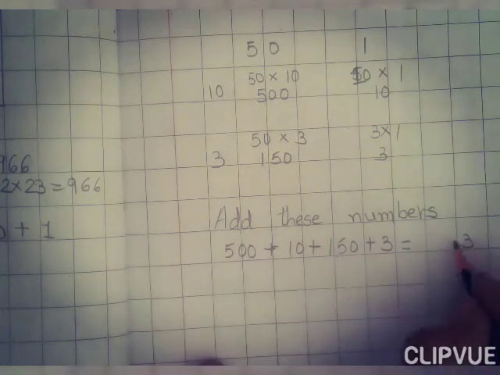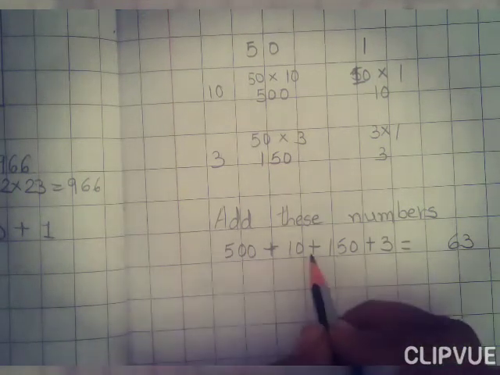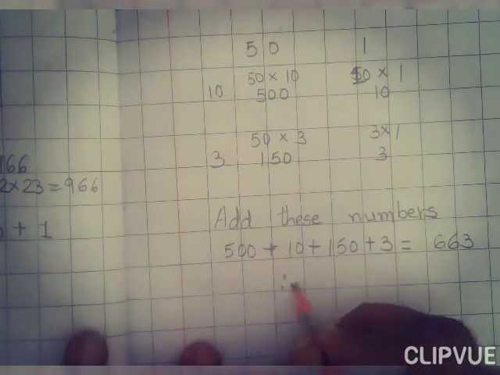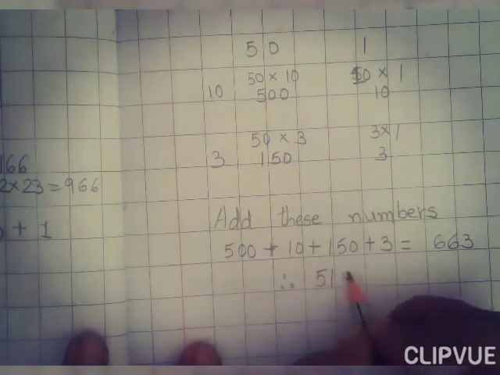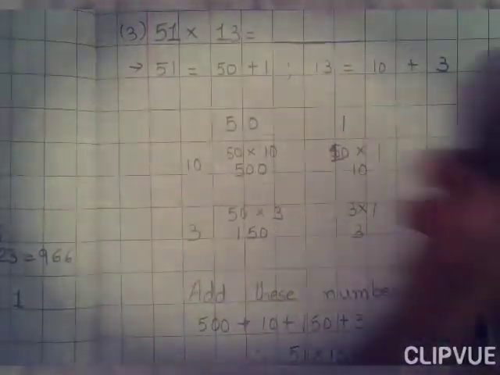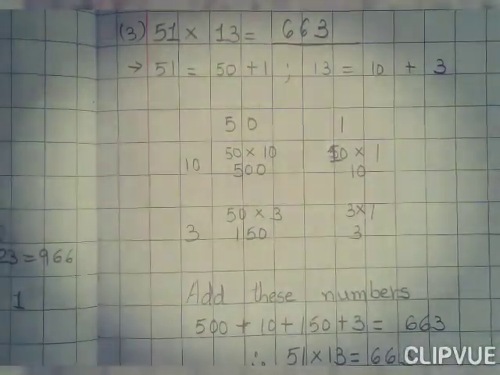Then your tens place is 6. Now on the 100 place 5 plus 1 is 6, and the answer you get is 663. Therefore write down once again the question, 51 multiplied by 13 is equal to 663. Write down this same answer in your fill in the blanks. It is 663.